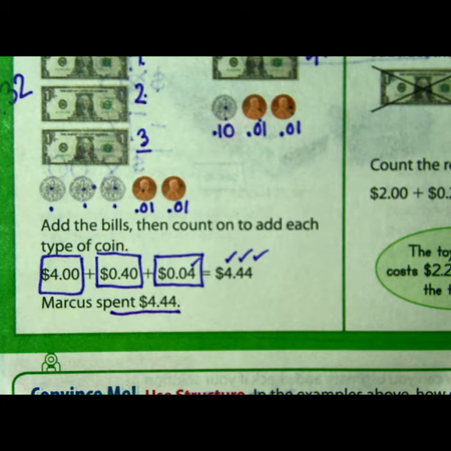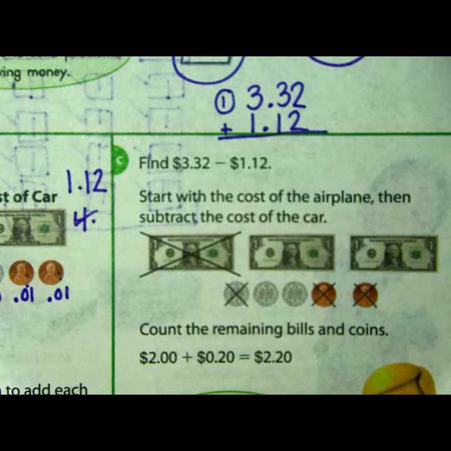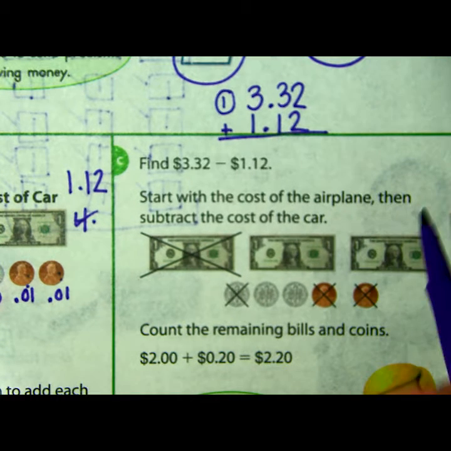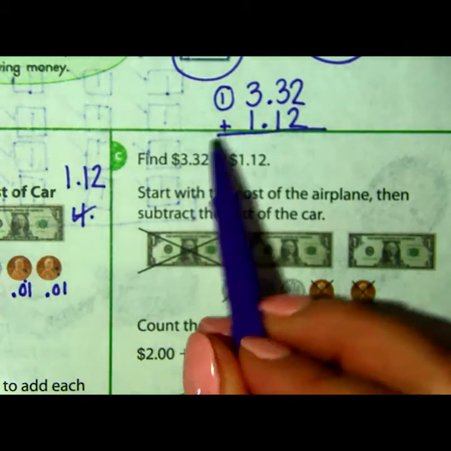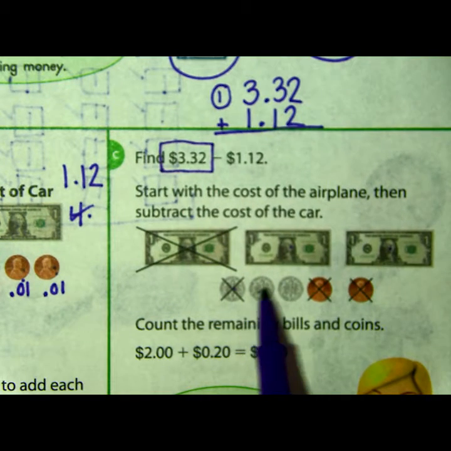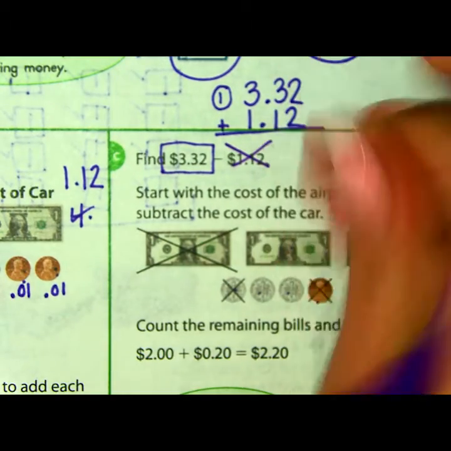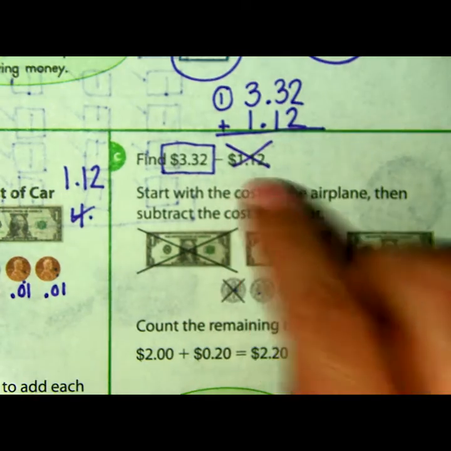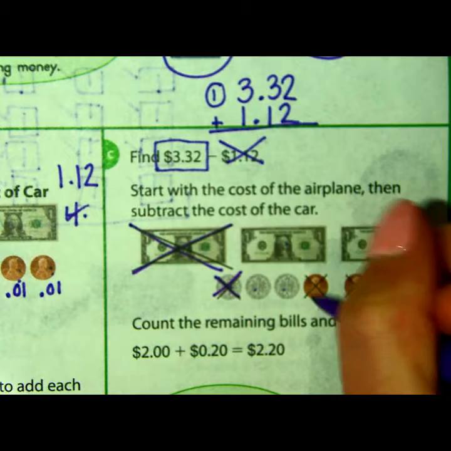So now in that second question, we've got to find out how much more the airplane is than the car. And I know how many more or how much more means that I'm going to subtract. So I'm going to start with the cost of the airplane and then subtract the cost of the car. They've drawn the dollar amounts here to represent first the airplane, which is 1, 2, $3, and 10, 20, 30, 31, 32 cents. And then we're going to take away or cross off the price of the toy car, which was $1.12. So we crossed off a $1 bill, and then 12 cents would be 10, 11, 12.